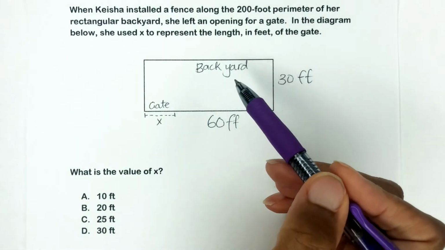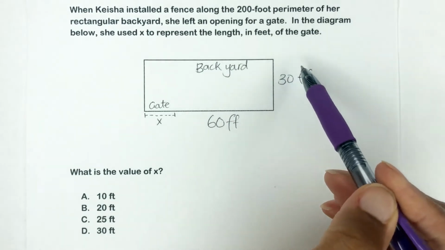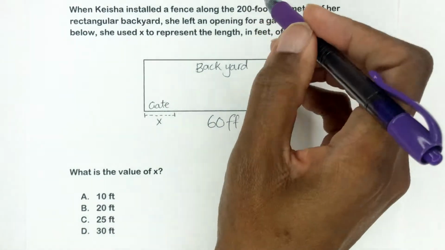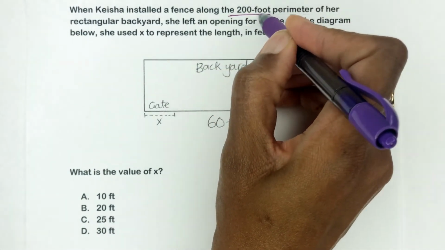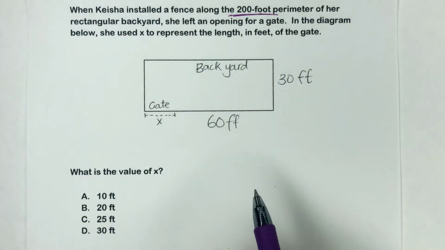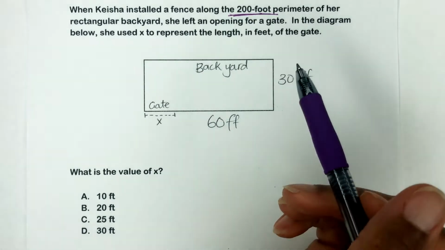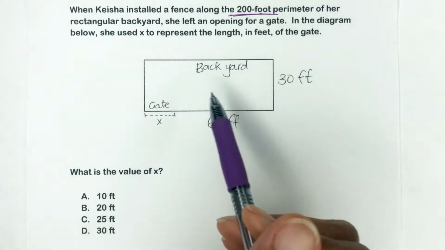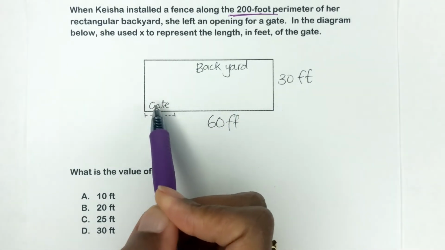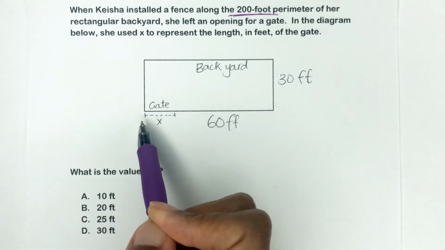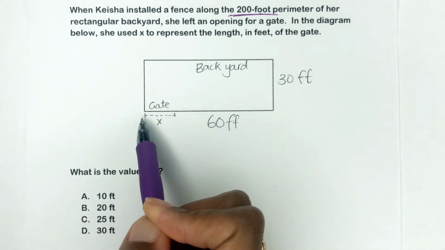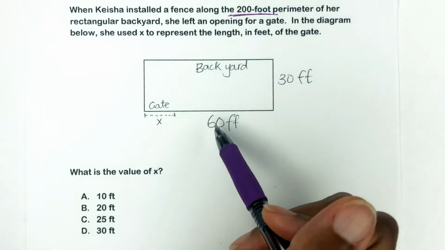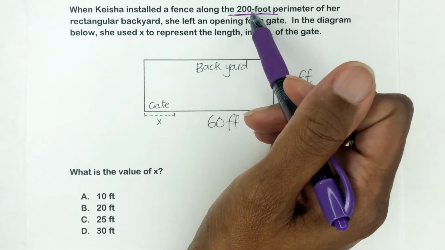As you can see from the diagram here, we have a backyard, the width is 30 feet, the length is 60 feet. It says the perimeter is 200 feet. There is a strategy where you can add up, because rectangles have two long sides and two short sides. But there is a little discrepancy here for the gate because there's an opening. So this whole side cannot be 60. It's 60 plus what? But it must all add up back to 200.